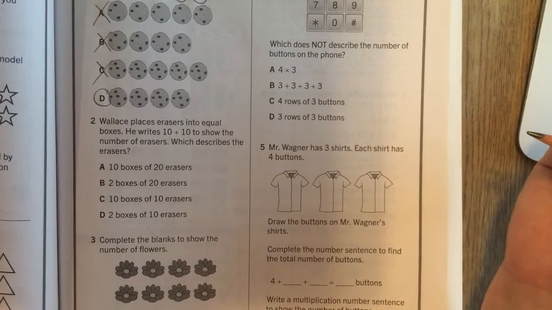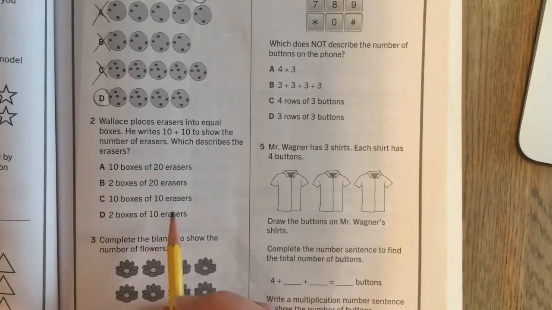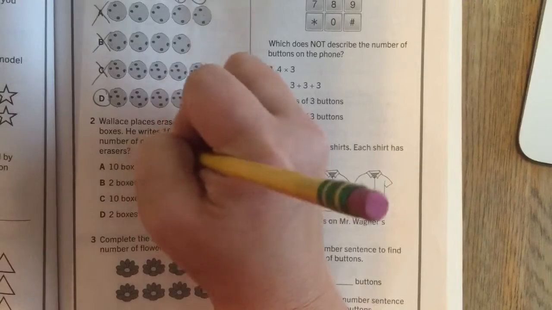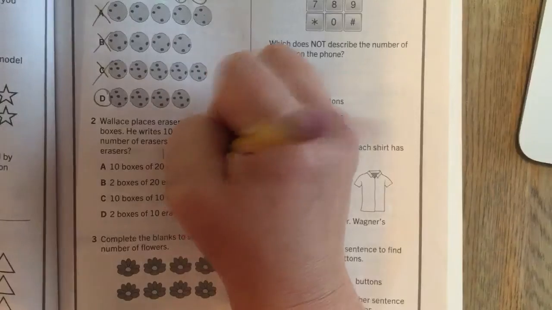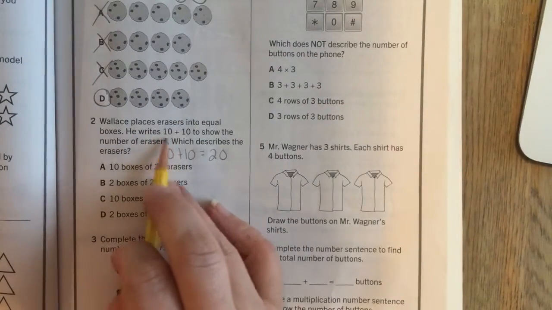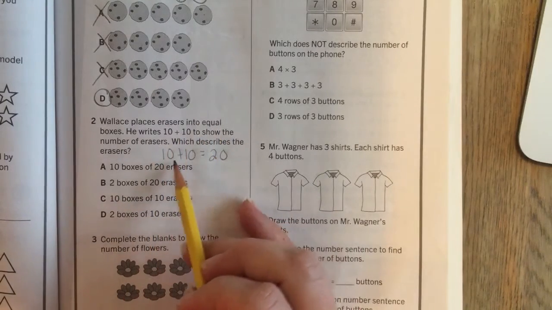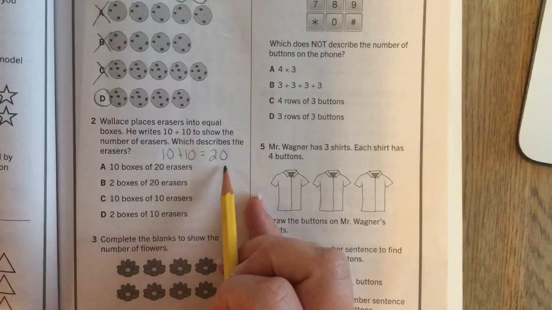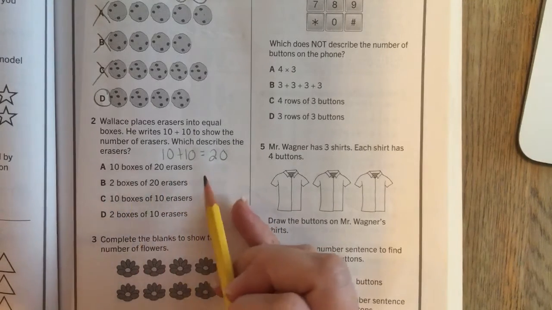He writes 10 plus 10 to show the number of erasers, which describes the erasers. 10 plus 10. Does that mean that there are 10 boxes of 20 erasers? Well, if we do 10 plus 10, we know that equals 20. This shows how many erasers are in each box. So it can't be 10 boxes of 20. That would be a lot more. That would be 10 times 20.